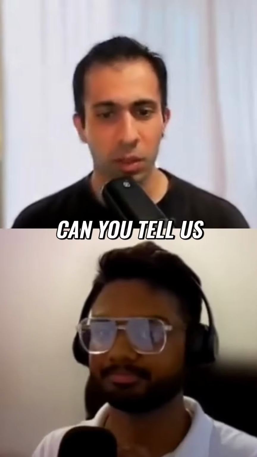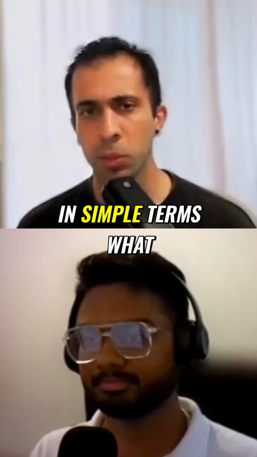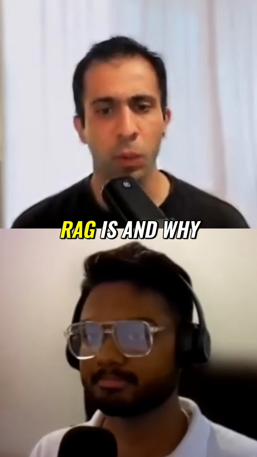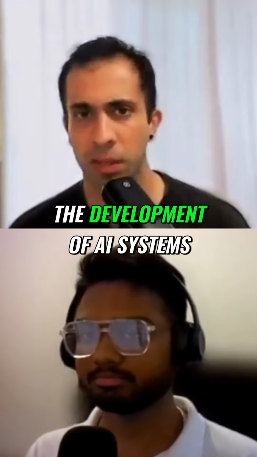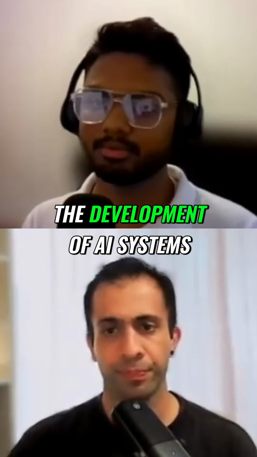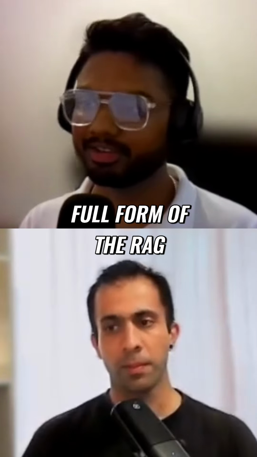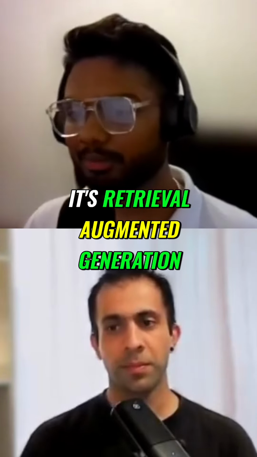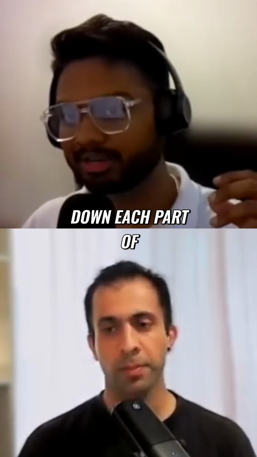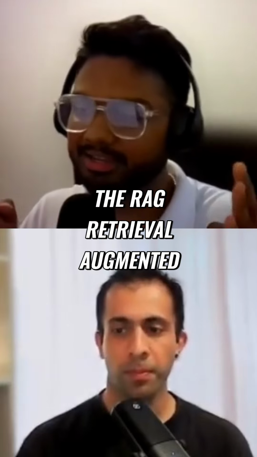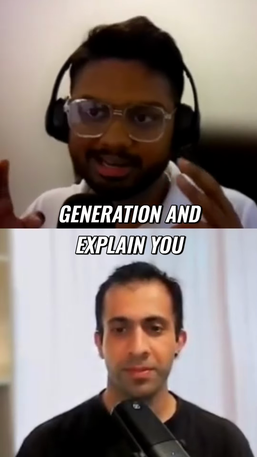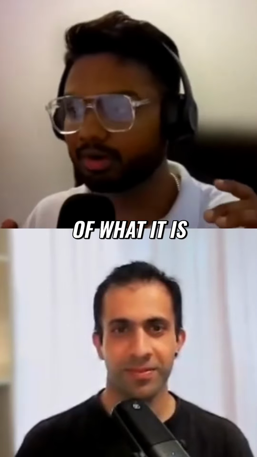So first of all, can you tell us in simple terms what RAG is and why it is important in the development of AI systems? Right. Let me start with the full form of RAG. It's Retrieval Augmented Generation. Now I will break down each part of RAG, Retrieval Augmented Generation, and explain it to you in very simple words.